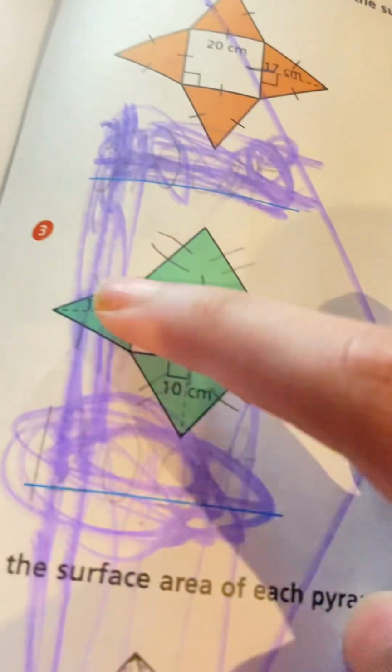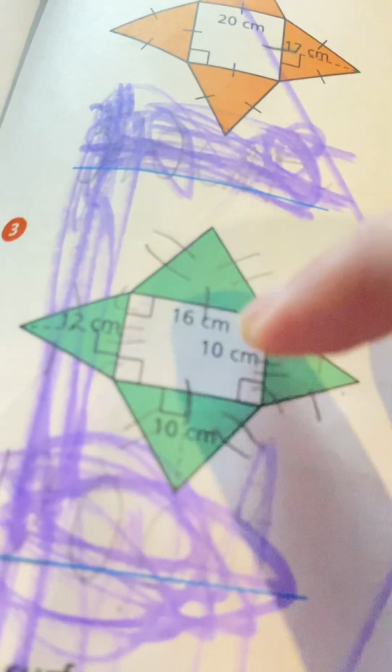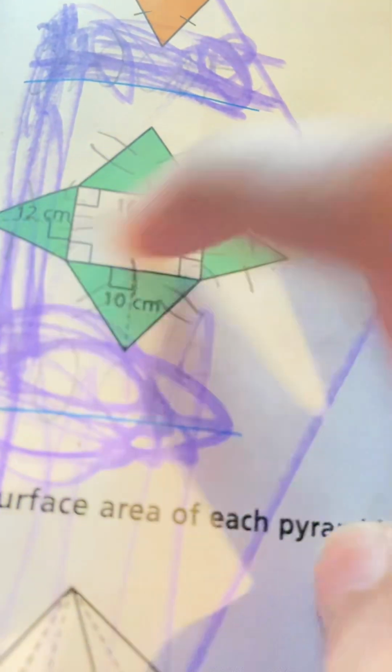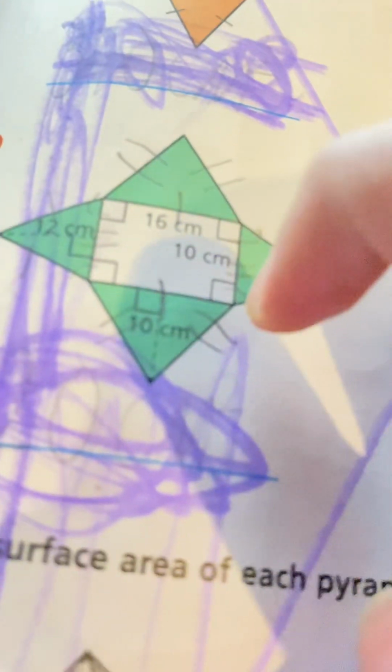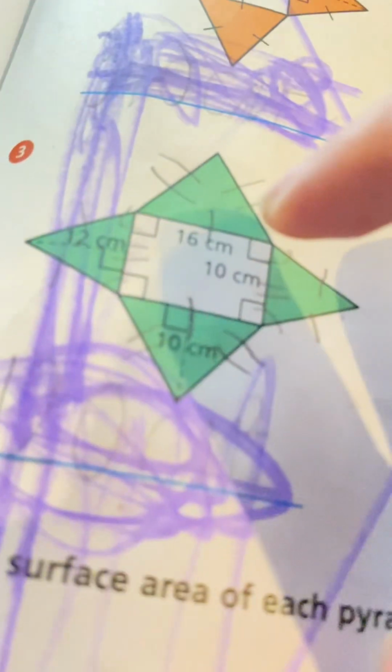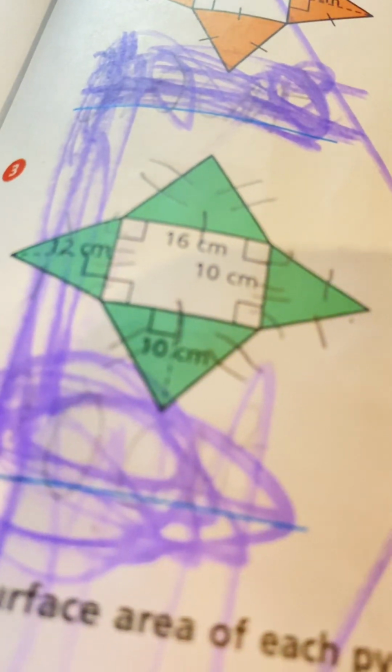So 16 times 10. 16 times 1 is 16. Add the 0. That makes 160. Then, area of triangles. Ready. So, 16 times 10 is 160. And half of that is 80, which means that this must be 80. Then, 10 times 12 is 120. Half of that is 60, because 60 plus 60 is 120.